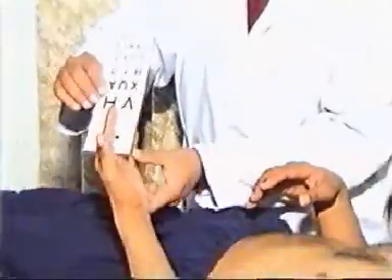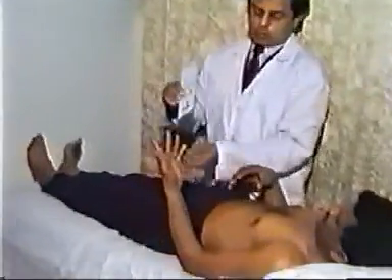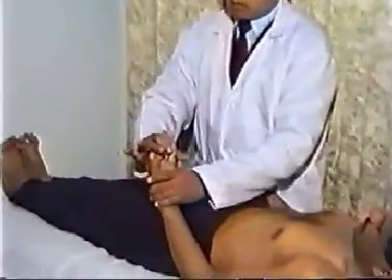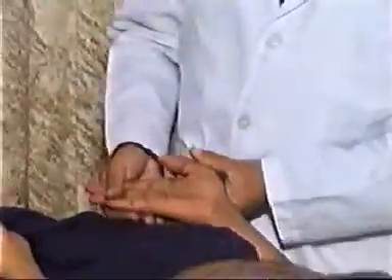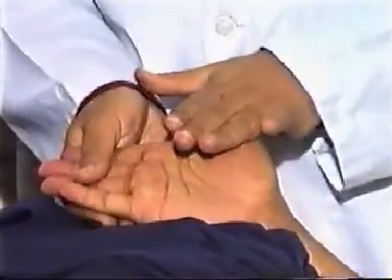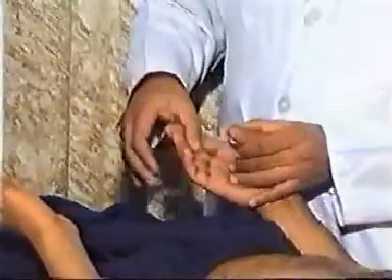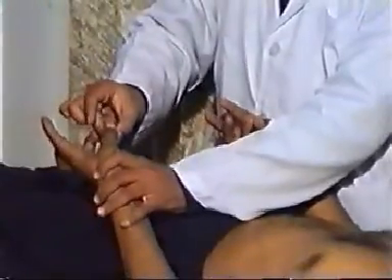Ask the patient to adduct the fingers. Ask the patient to abduct the fingers. Ask the patient to abduct the thumb. Ask the patient to abduct the thumb and then oppose the thumb. Ask the patient to adduct the thumb.